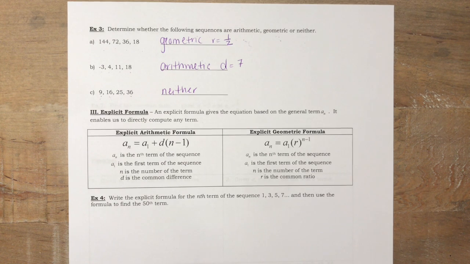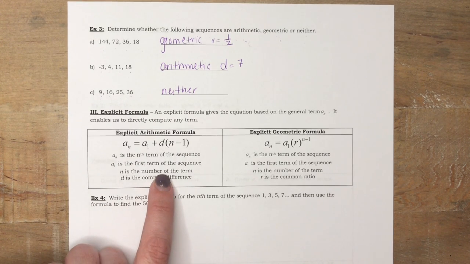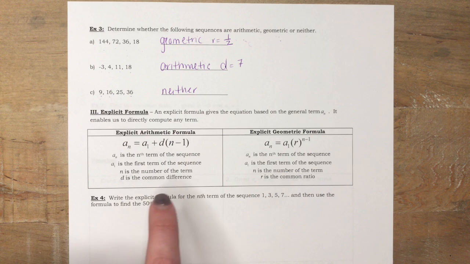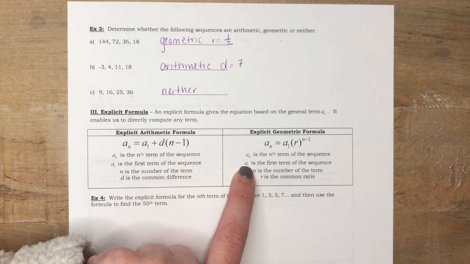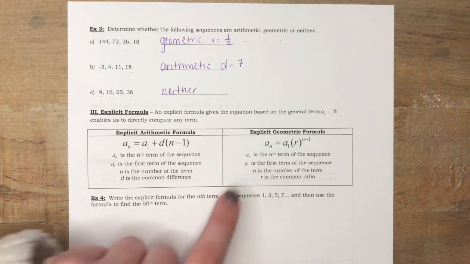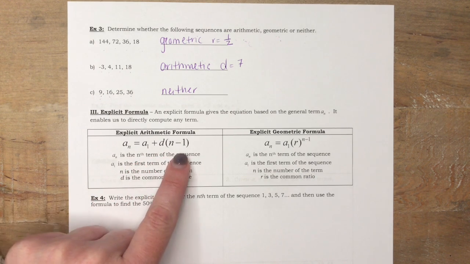Okay. All right, so now we have two ways to express these sequences, and we have different formulas that we can use. One is called the explicit formula, and one is called the recursive formula. So we're going to look at the explicit formula first. These formulas are given to you on the reference sheet for the Regents exam, so you don't have to memorize them, but you should recognize them and know how to use them. You need a different formula for each different kind of sequence. So for arithmetic, a sub n equals a sub 1 plus d times n minus 1.